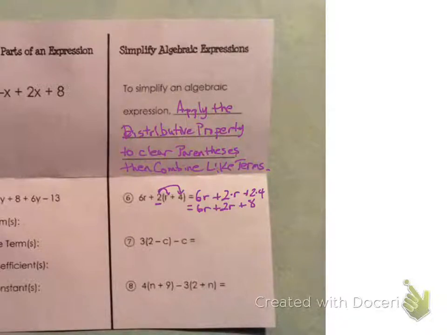And so the terms I have that are the same are the 6r and the plus 2r because they both have an r at the end. And so that will give us, we just add the numbers that are in front. So we have 6 plus 2 is 8r plus the constant term, the 8. And that gives us our final expression.